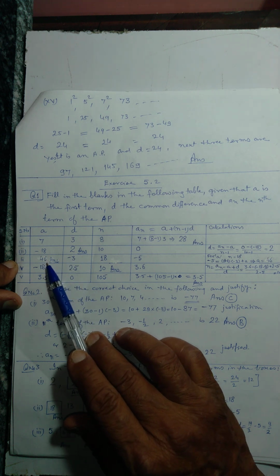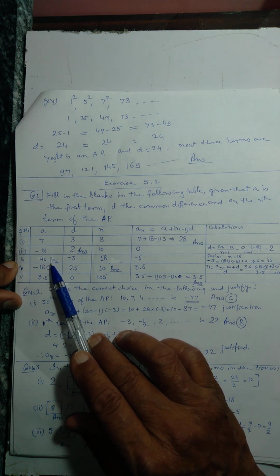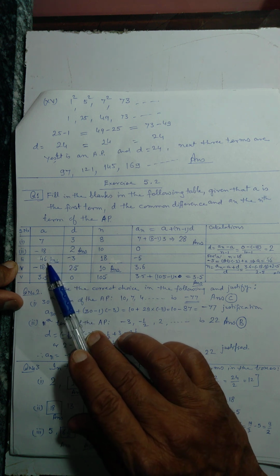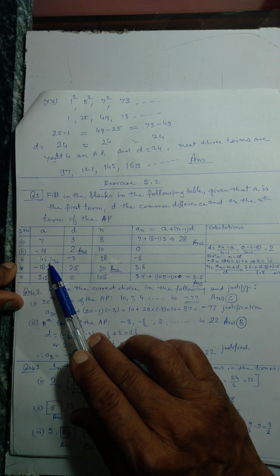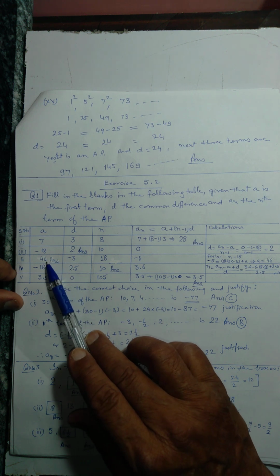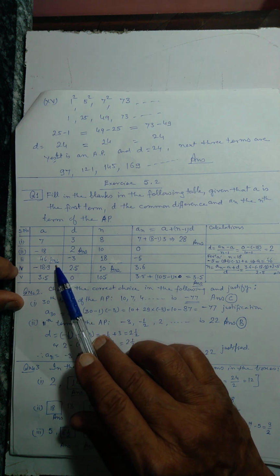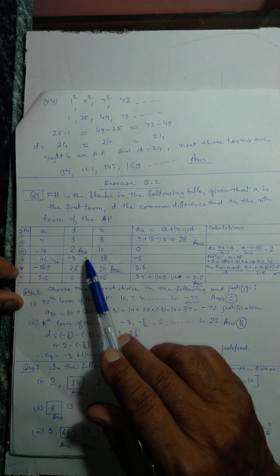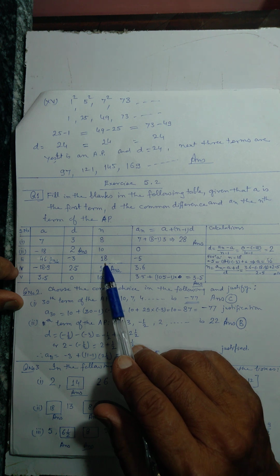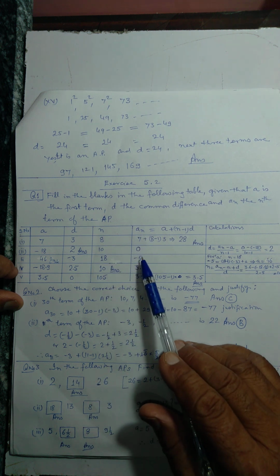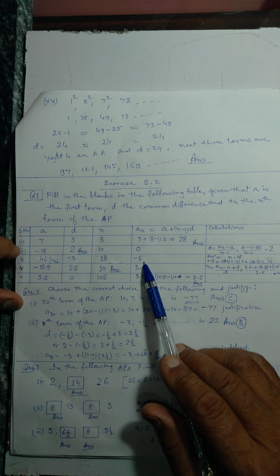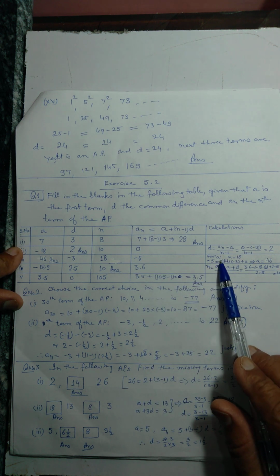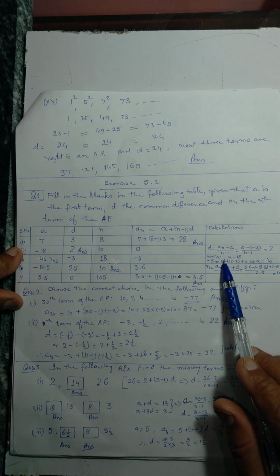Now third part, the common difference is minus 3. The first term is not given, we have to work it out. That is why I have mentioned 46 as the answer. Common difference is minus 3, number of terms is 18, nth term is given, that is minus 5. For A, the first term, we have to find out.